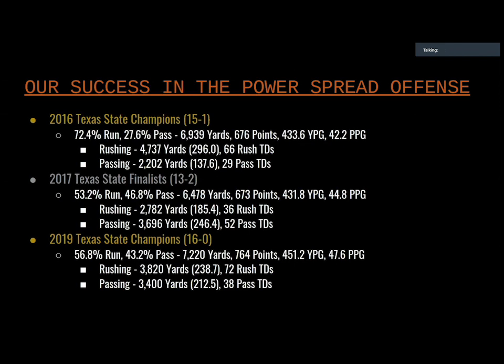But anyways, I'm going to go over some of the successes that we've had in the power spread and break it down for you year by year. I'm not going to go through all the numbers, but I'll highlight some stuff. In 2016, we were the Texas State champions. We had a 15-1 record. That was our first year running wholesale power spread. We were 72% run, about 28% pass, 433.6 yards per game, about 42 points per game.